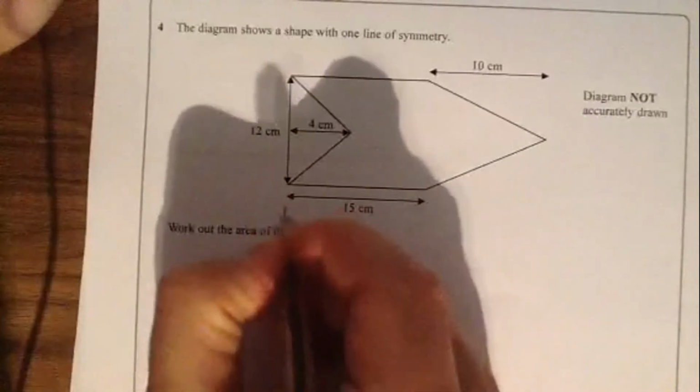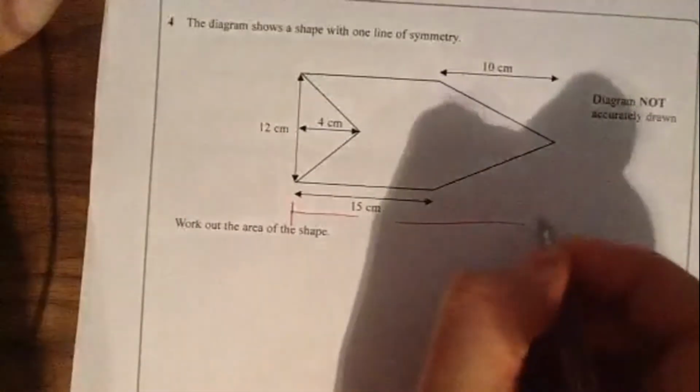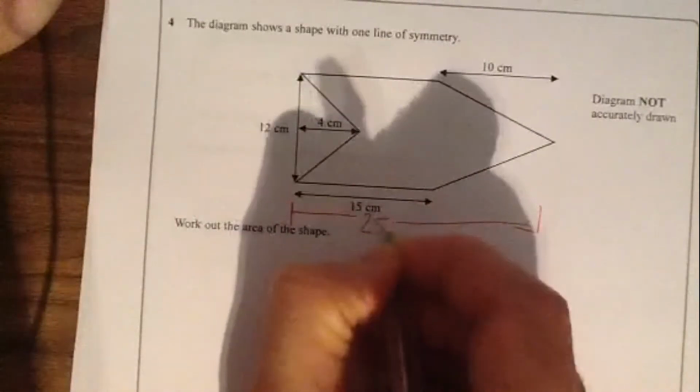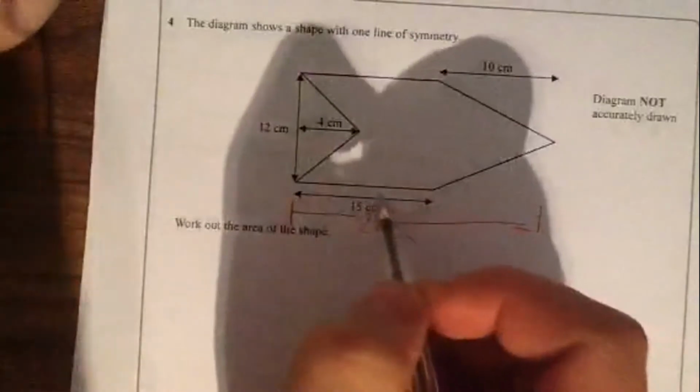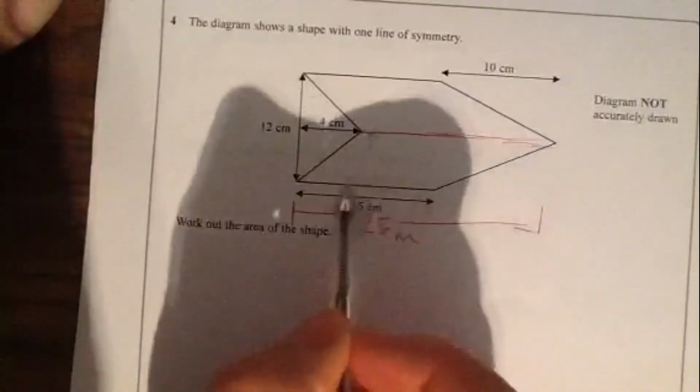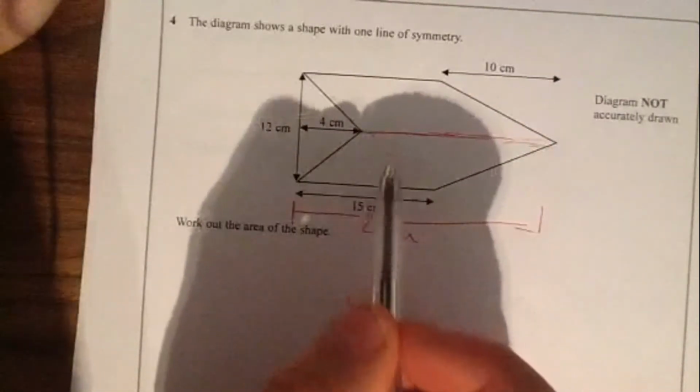Let's add some measurements. It'll be helpful if I knew the entire measurement here, and that's going to be 15 plus your 10, which is your 25 centimetres. Okay, and now we've got something we can work with. So I'm going to split up here. Now you may think that this one here is going to be a parallelogram. It's not, it's a trapezium.